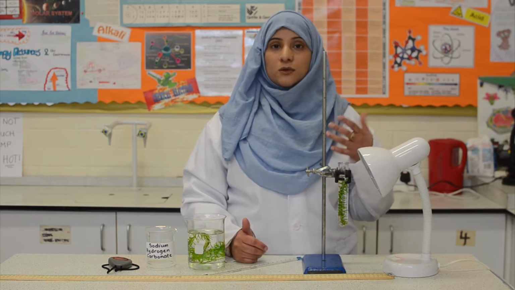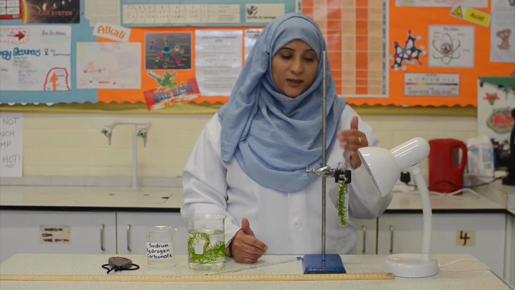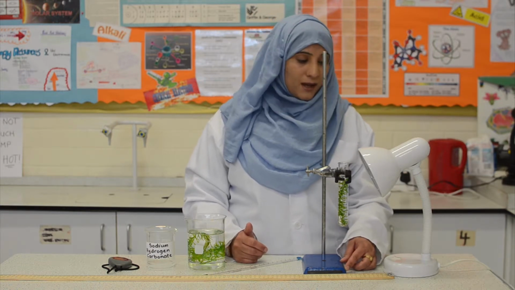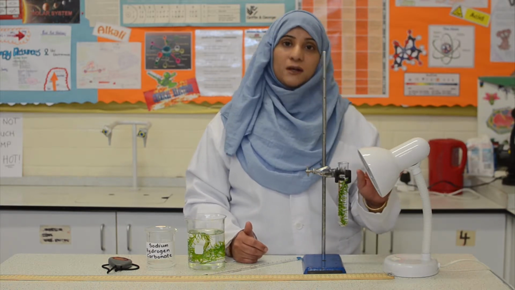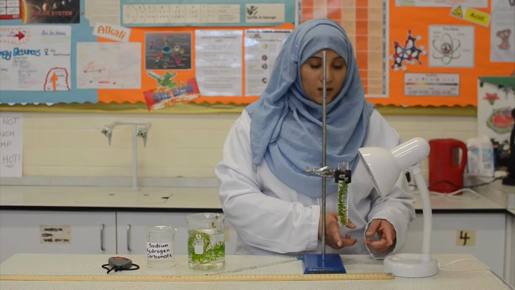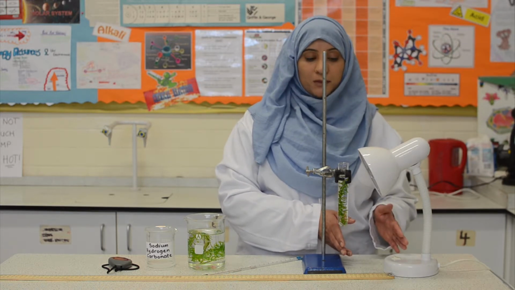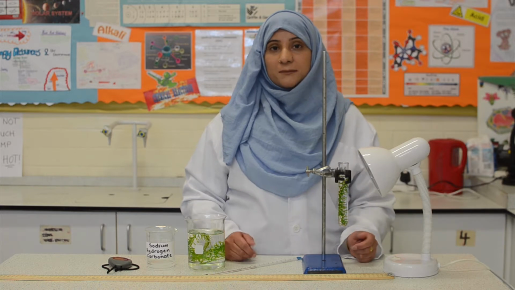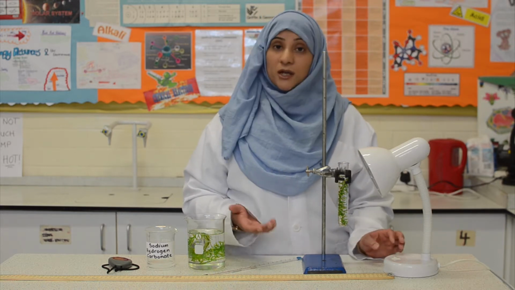And to be a bit more accurate, what we can do is make sure that the boiling tube is in line with the clamp stand base and that the head of the lamp is in line with its base. So when we measure the distance between the base of the clamp stand and the lamp, we can somewhat be sure that the distance is the same as it is between the pondweed and the lamp. Now I can turn on the lamp.